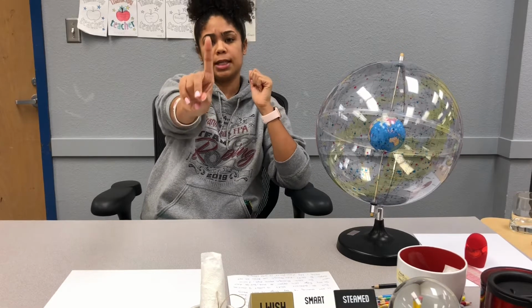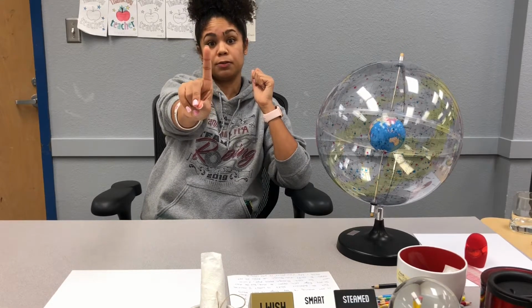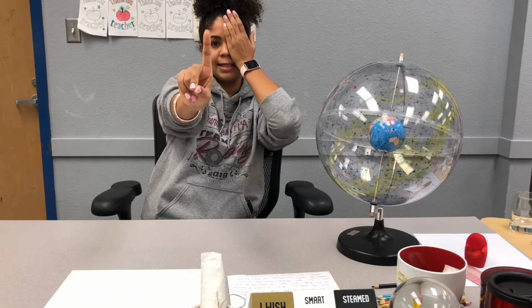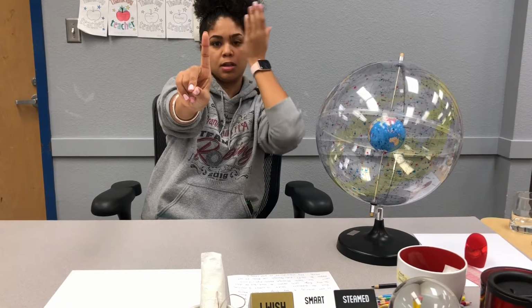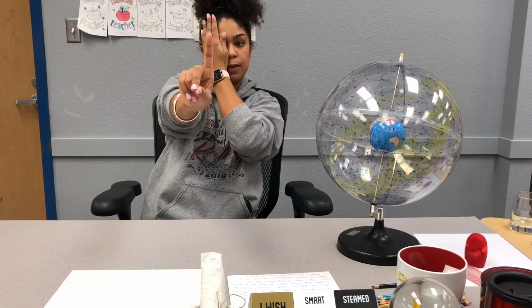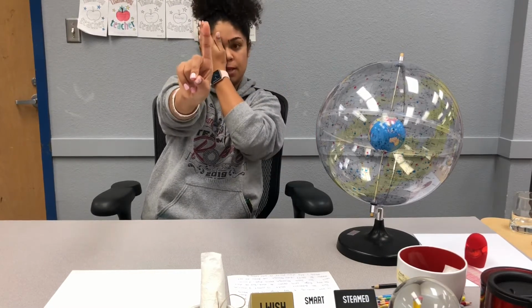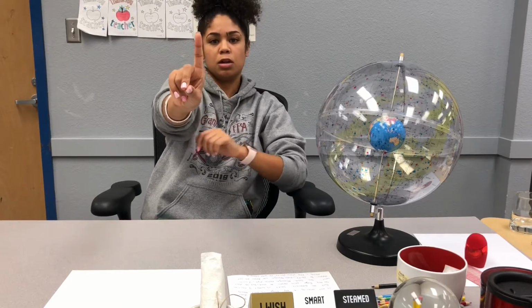So for me, to get that perspective, I am looking at my finger, and if I look at my finger through one eye, I see it one way. But if I look at my finger through the other eye, through my left eye, there you go, I had to think about that. It's going to look like my finger has moved, even though it hasn't.